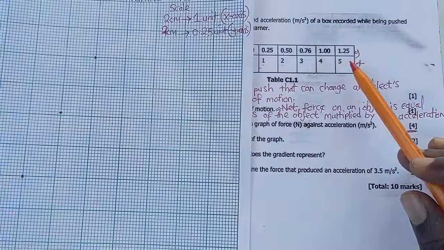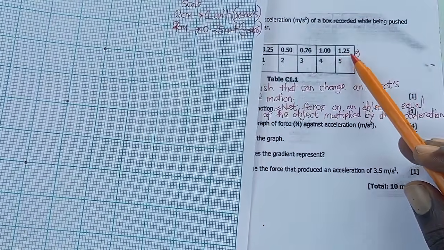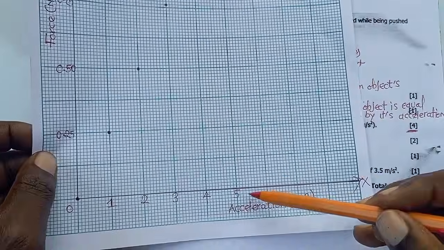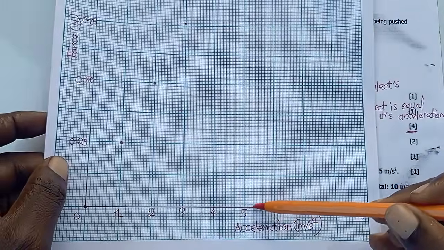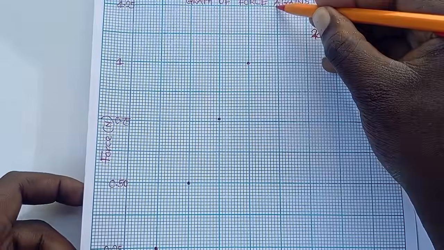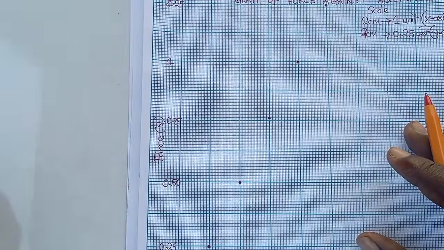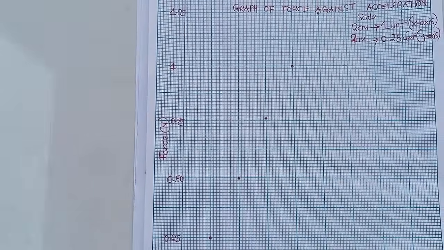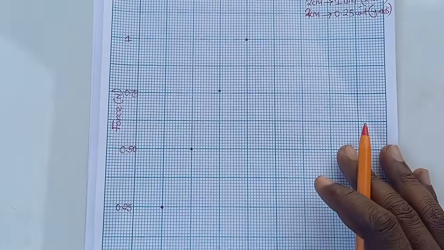Then the last one, 5, then 1.25. 5 is here. This is where I've got my 5. Then 1.25 is there. So this is how my graph is. I don't know if people are able to see. Let me try to do this. I don't know if people are able to see like this.